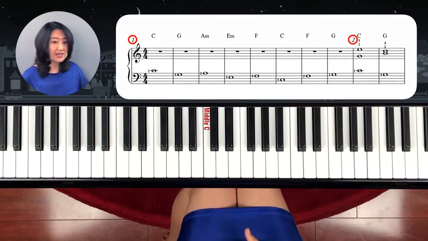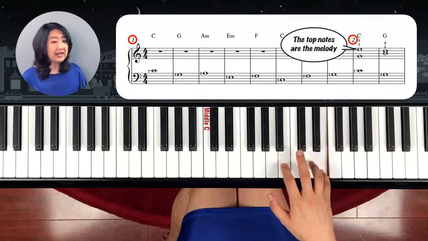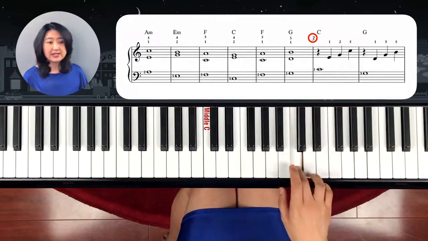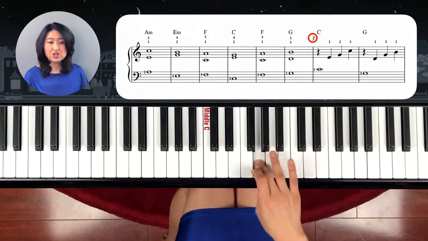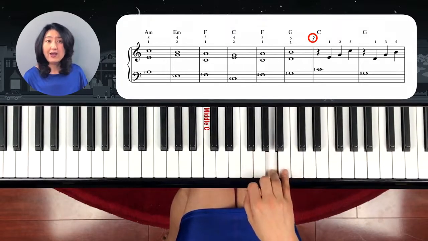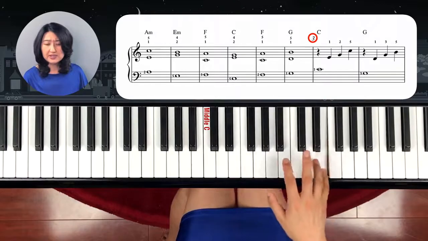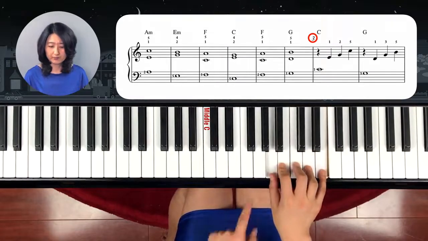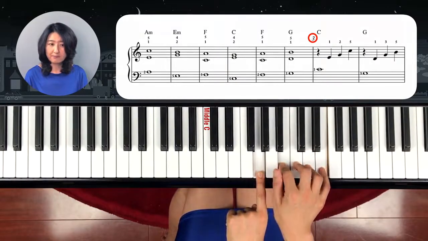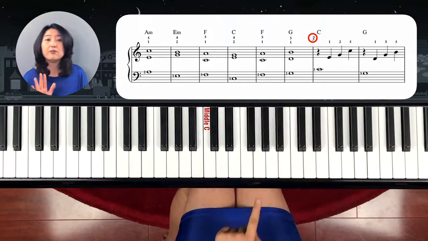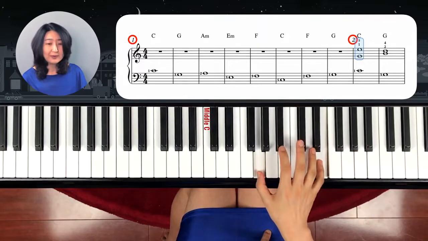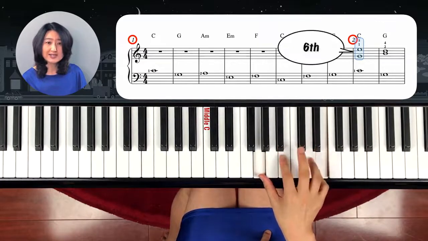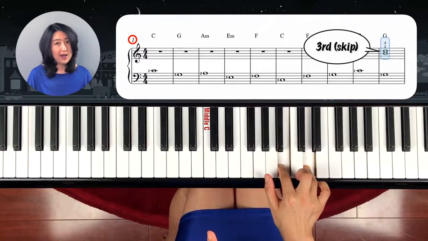Now, the second phrase, the melody line is E, D, C, B, A, G, A, B. It just simply steps down all the way and then steps up. Very simple. But you have to play 2 notes as a chord: a 6th and a 3rd.